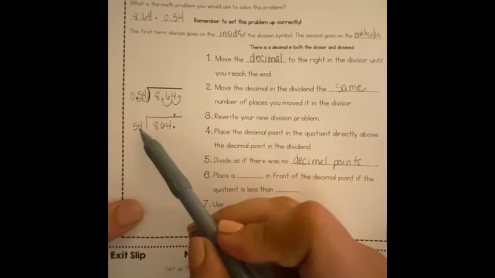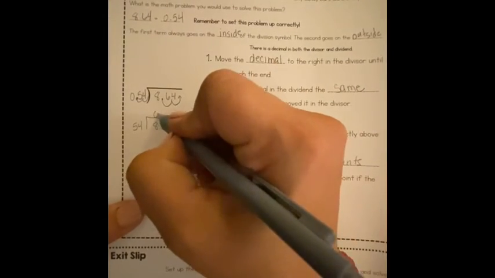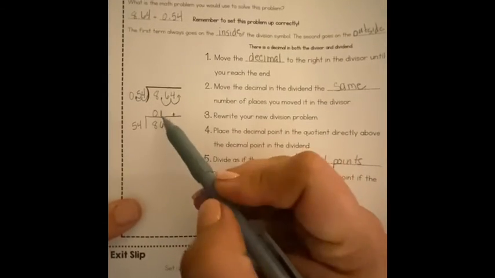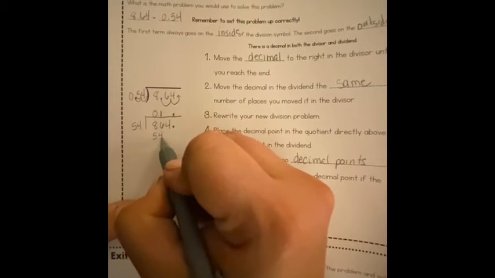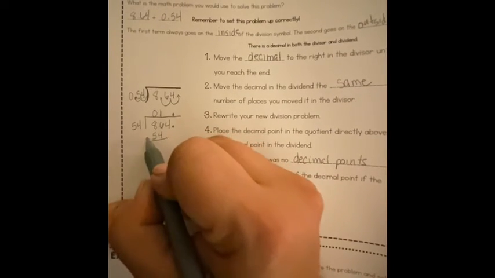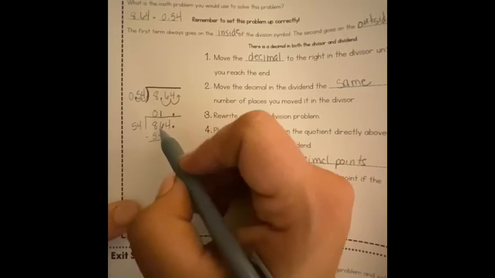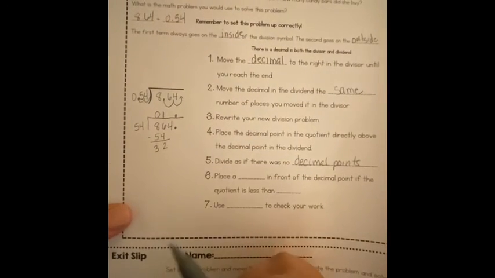So I'm going to ask myself, how many times will 54 go into 8? It doesn't. How many times will 54 go into 86? And I know that 50 times 2 is 100. That would be too much. So I think 1 is going to be the answer that I'm looking for. So 1 times 54 is 54. And I'm going to subtract. 6 minus 4 is 2. And 8 minus 5 is 3.